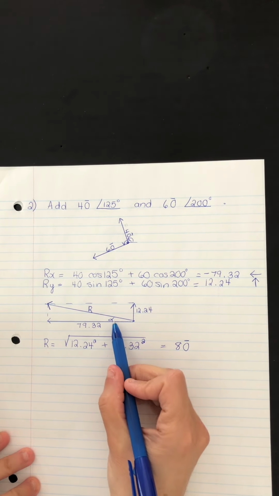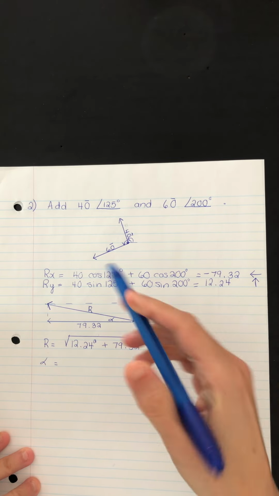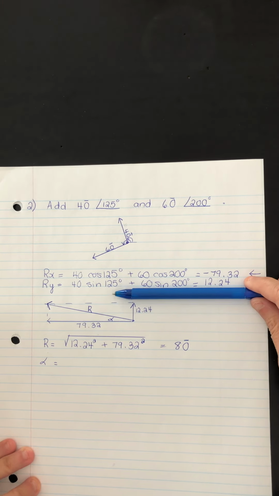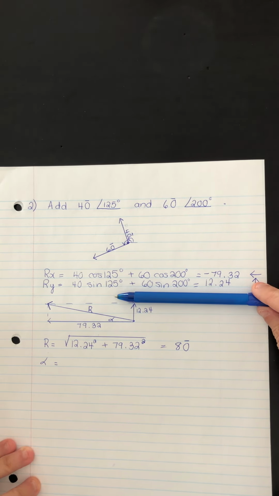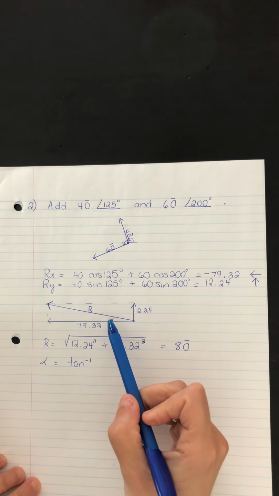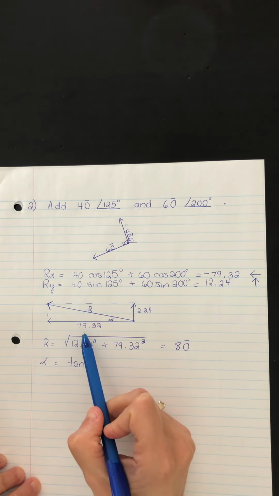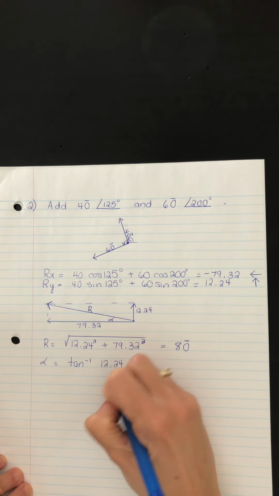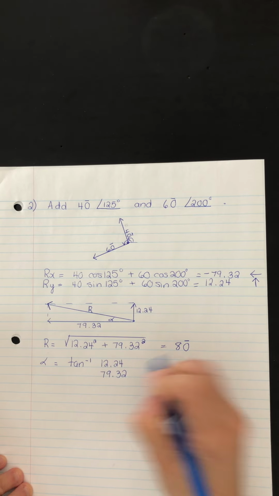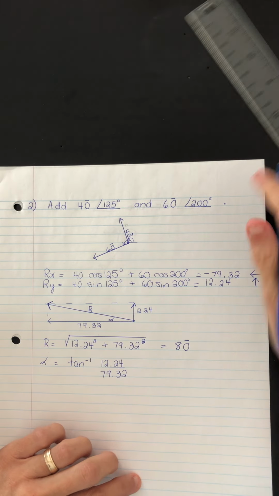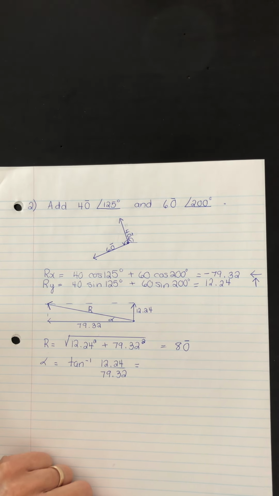Now we're going to work out alpha. Notice I have no negative numbers beyond this point. After you do Rx and Ry, you will have no negative quantities. Okay, tangent inverse, and it's always the vertical one because it's opposite over adjacent, tangent. So opposite, 12.24 over adjacent, 79.32. The angle should be rounded to the nearest degree.